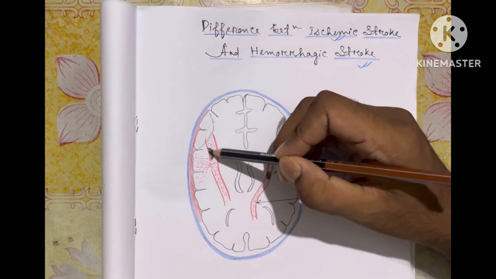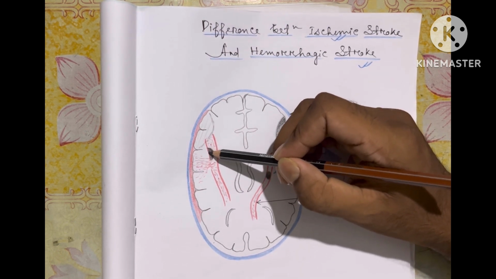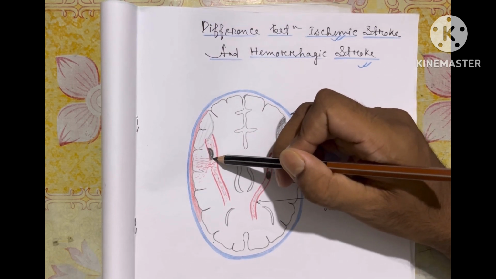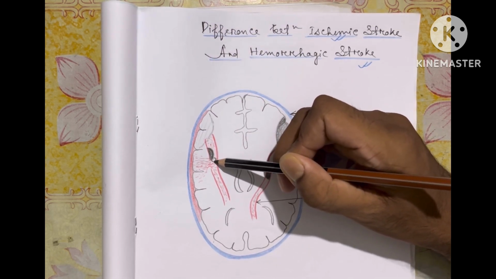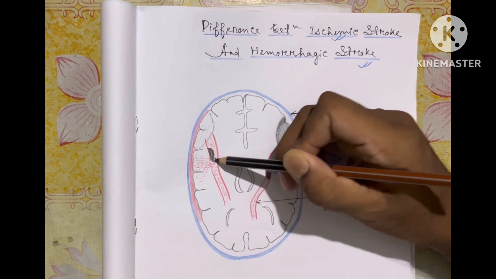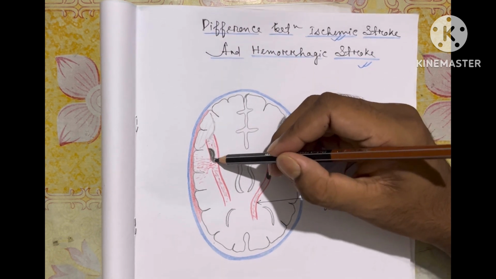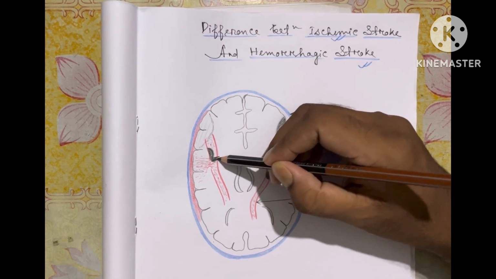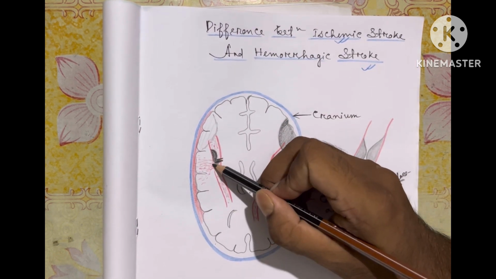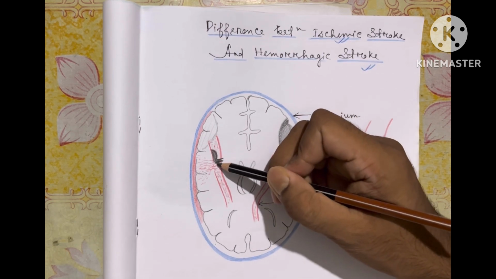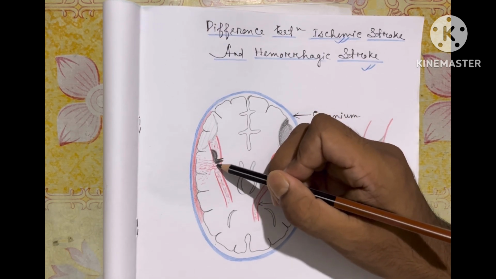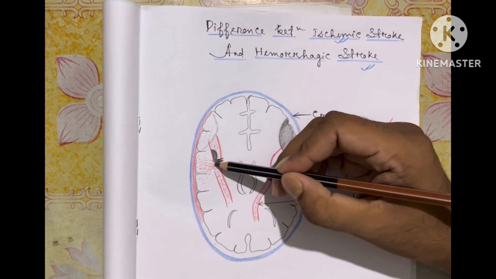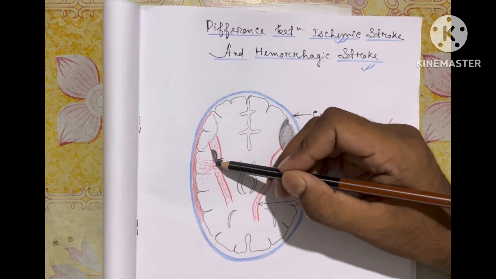If there is an atheroma formation in between that road of blood supply, then there is increased pressure. Just before that space, just prior to that space, increased pressure will develop in that area, and because of that pressure, at the site just before that plaque, there will be bursting of blood vessels. Why will this bursting of blood vessels happen?